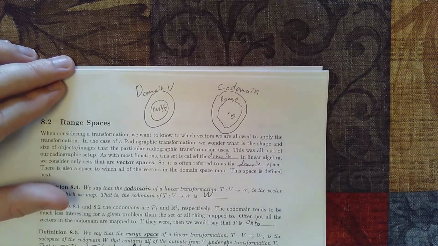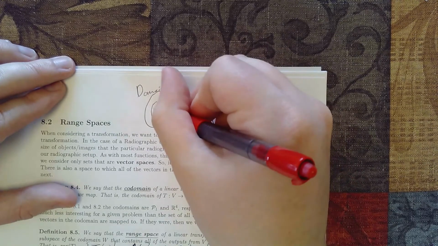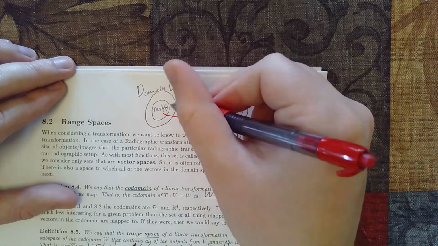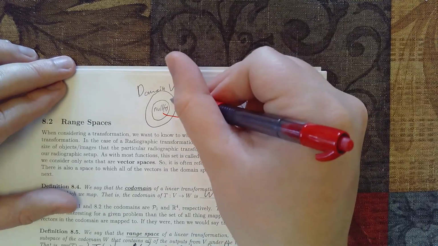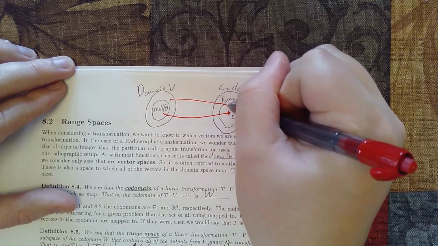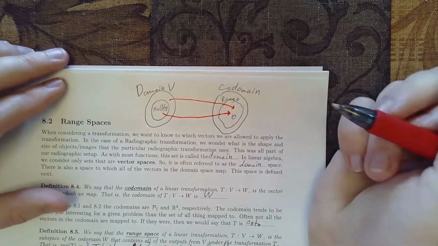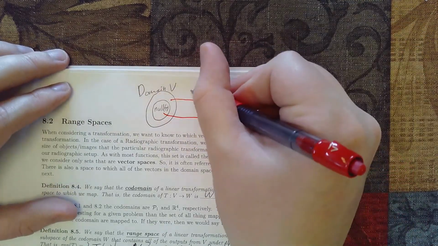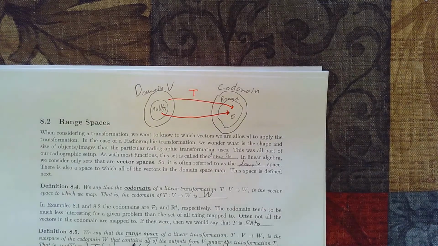We should always get that 0 vector, and our null space is going to go straight to the 0 vector. But in the domain, things only go somewhere into the range. You'll never see anything outside of the range. So what we're interested in is this range space.